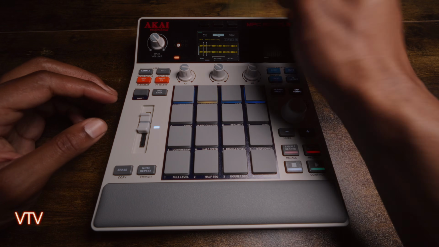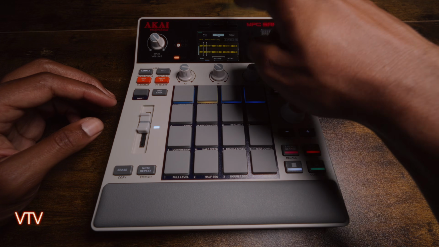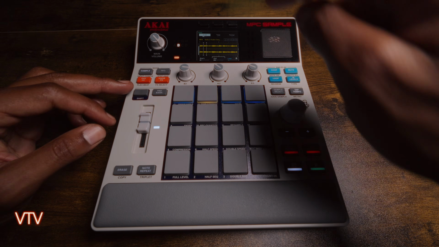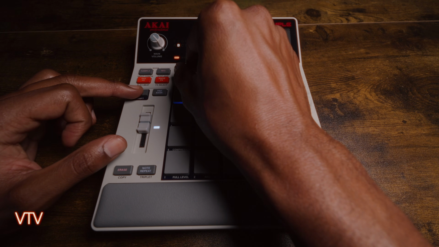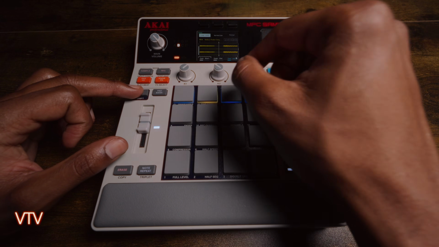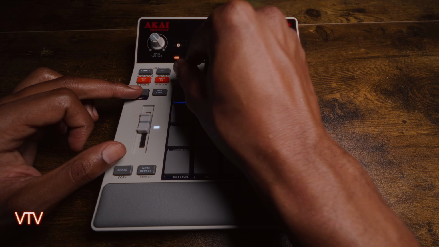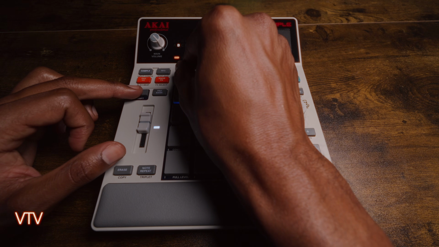So once again, we're going to go back into trim. Fine tuning the trim, hit the trim button, hold Shift, zoom to start. You're going to be pros on the MPC sample when you're done with this series. I promise you. Go over to the very beginning.